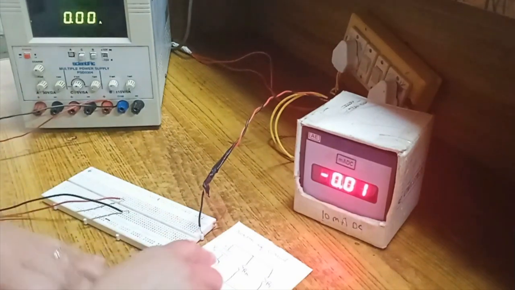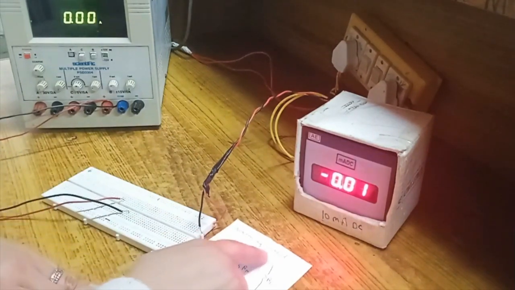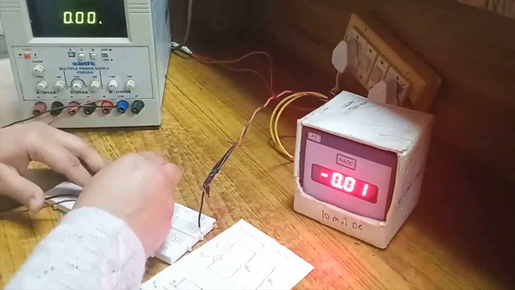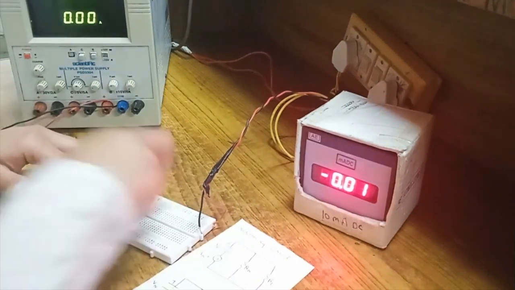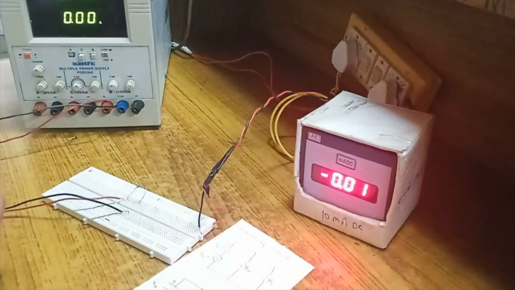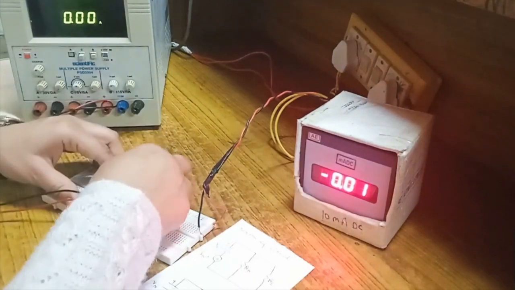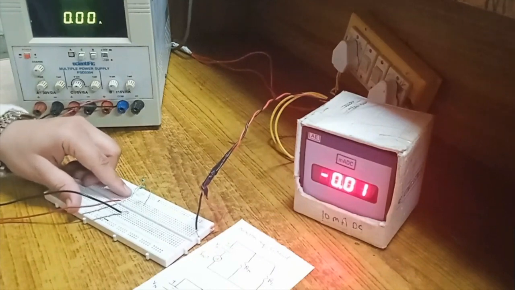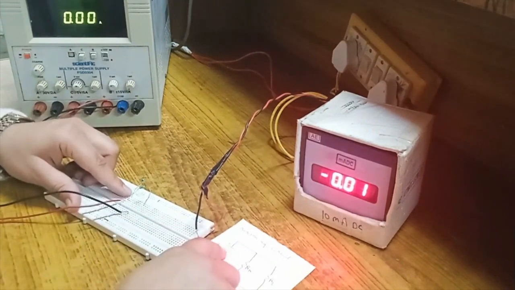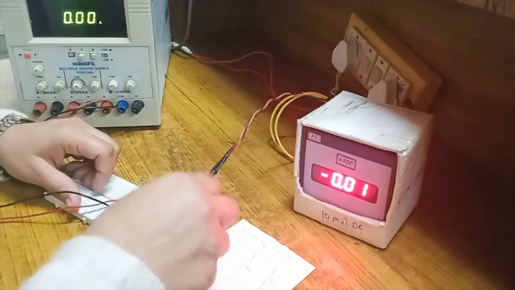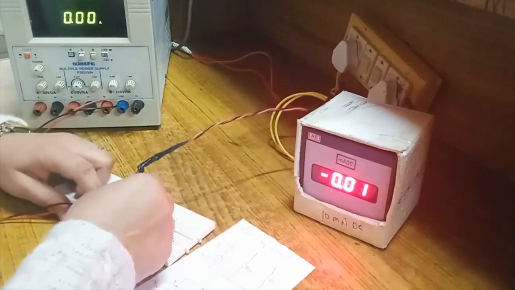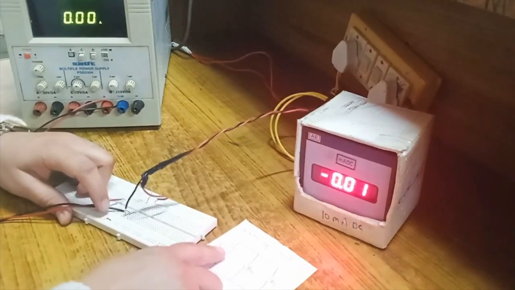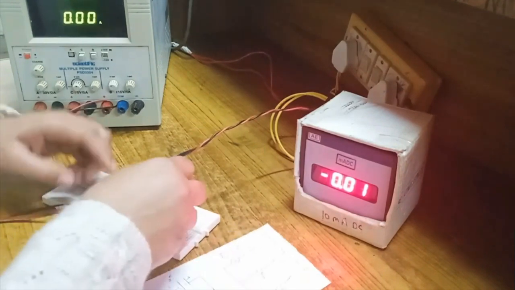So you can have a look. Positive of supply is connected with Rn, RL both. So let me just make this connection first. That is positive of supply is connected with Rn, RL both. After which negative of supply is connected with negative of ammeter. So this is our negative of supply connected with negative of ammeter. Finally positive of ammeter is again connected with Rn, RL both.